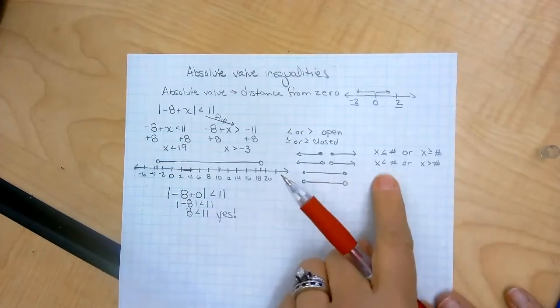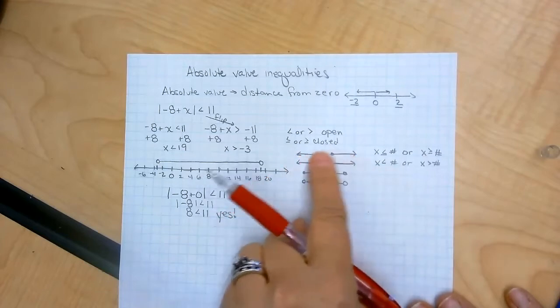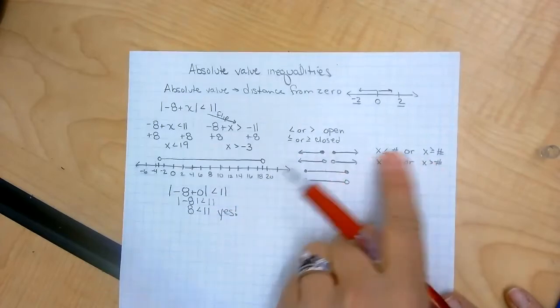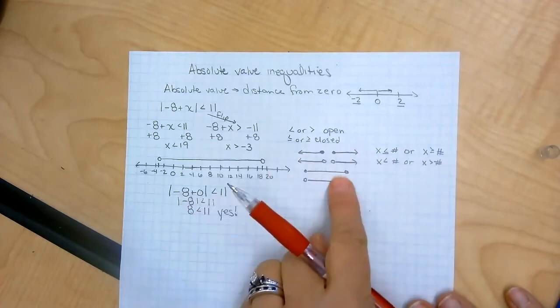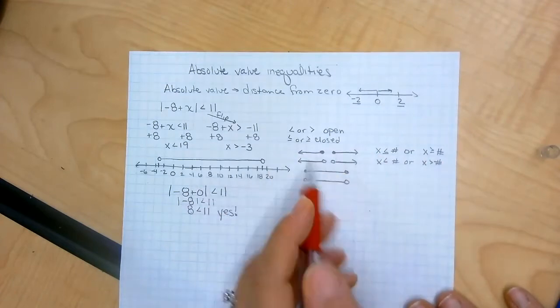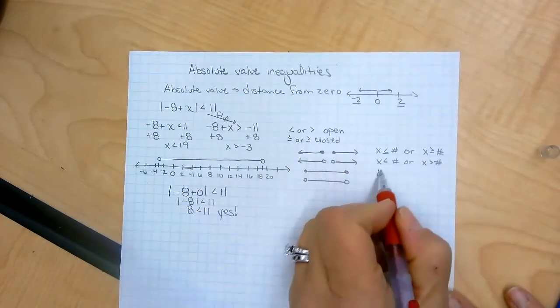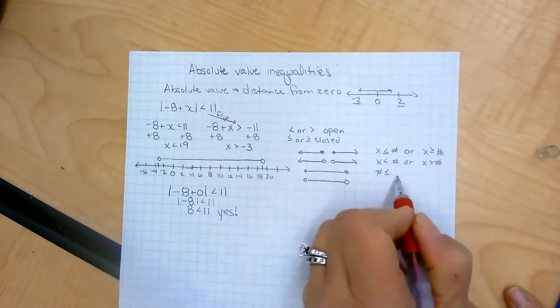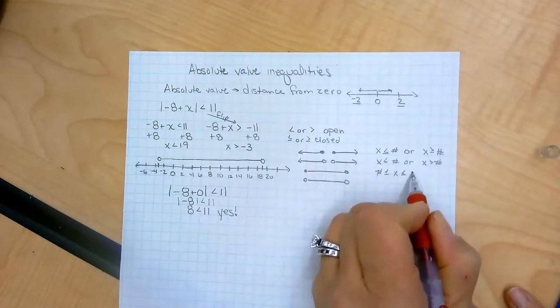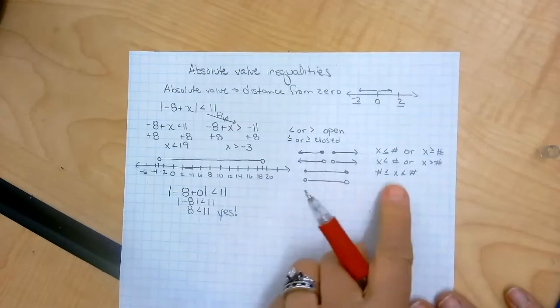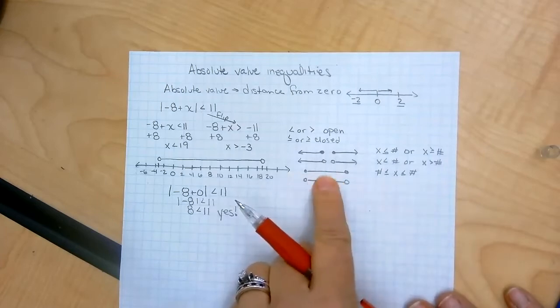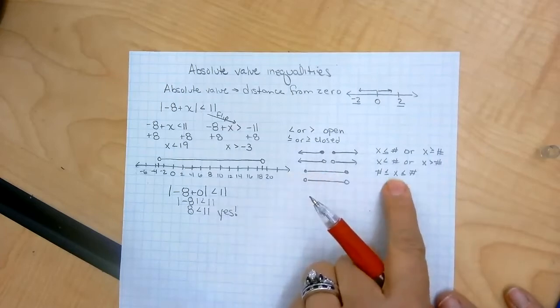Okay, so these look the same. There's 2 arrows, so you're going to have 2 x's. Here, what happens is this is the left point. We're going to have number less than or equal to x less than or equal to number. So there's one line, 1 x.